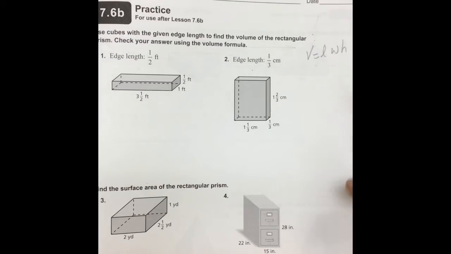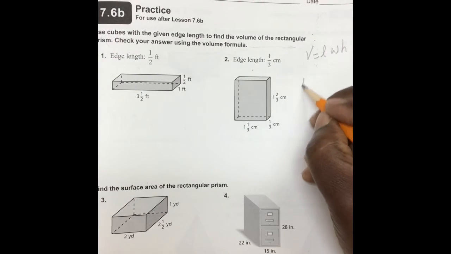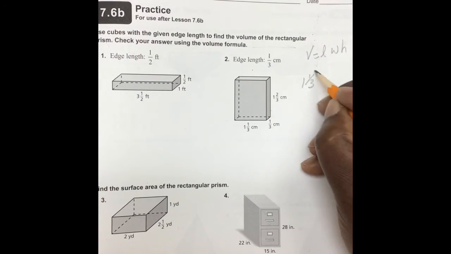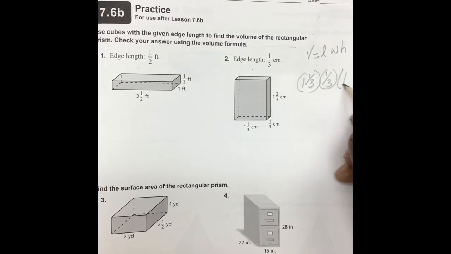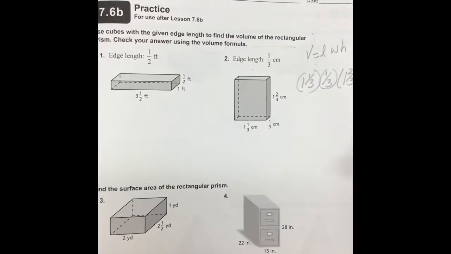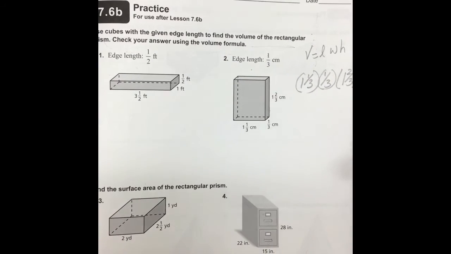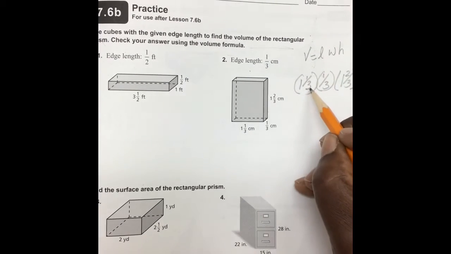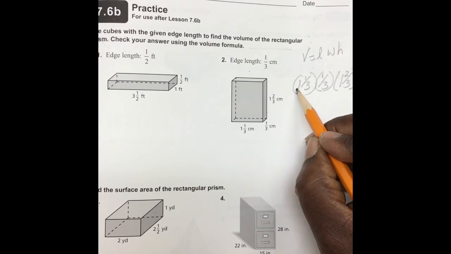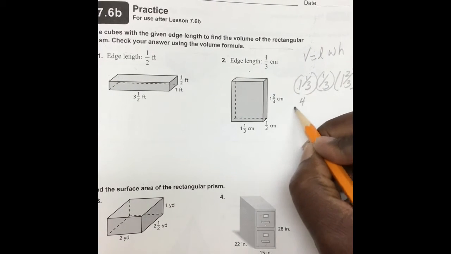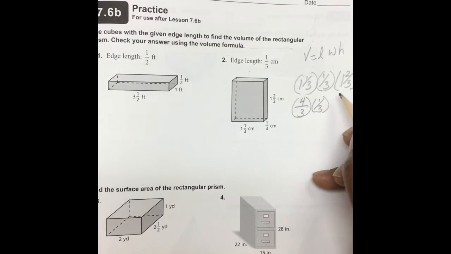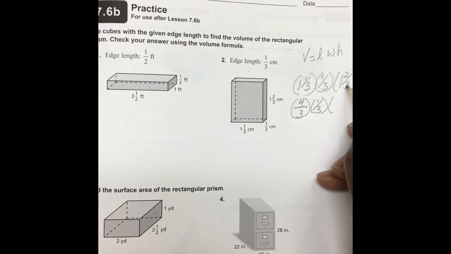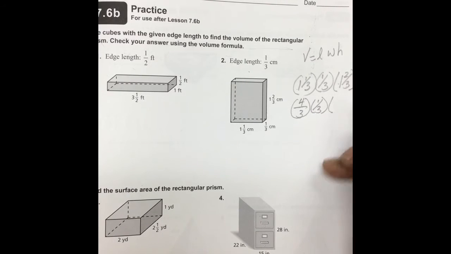So let's go. 1 1/3 times 1/3 times 1 2/3. All right, let's change these. 3 times 1 is 3, plus 1 is 4/3, times 1/3, times 3 plus 2 is 5/3.